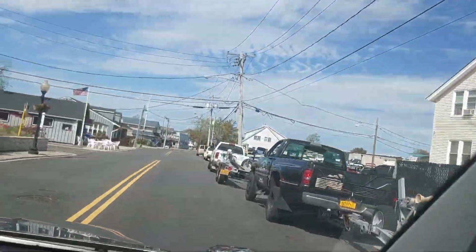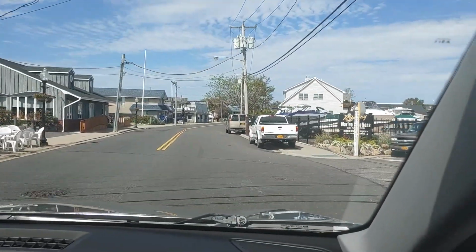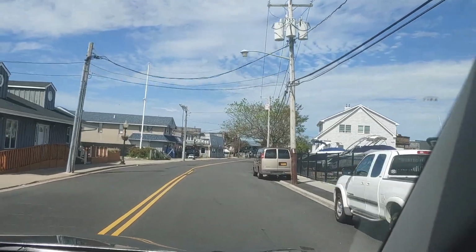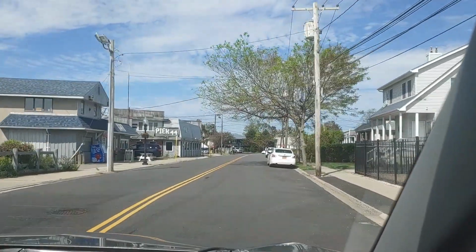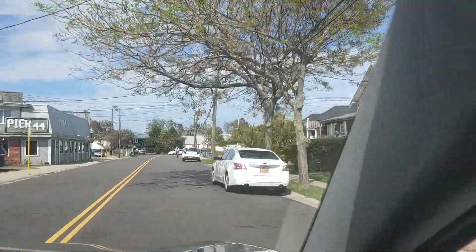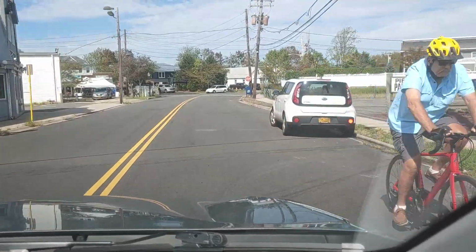Always watch out for these trailers. They stick out a lot further than the actual vehicle that's towing them. Ooh, SIPDE right there, people.